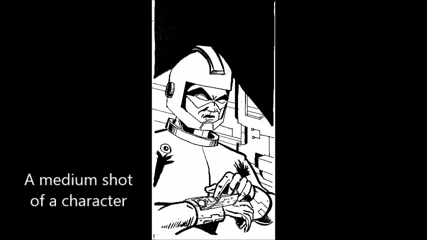The significance of having a medium shot is to show the character performing some action. They're holding something, putting something together, opening something. They're doing something. They're having some sort of physical activity, or they're having a physical reaction. They're reacting to something going on. They're performing something, or they're reacting to something that happened.